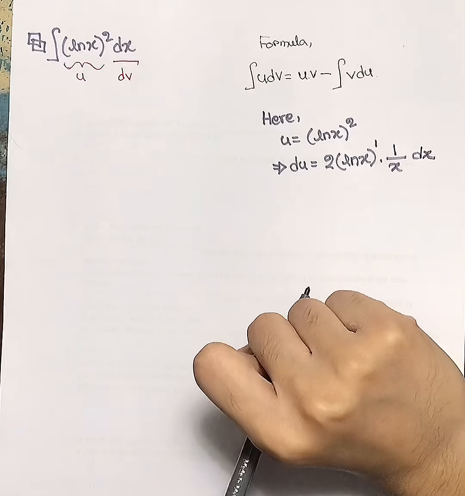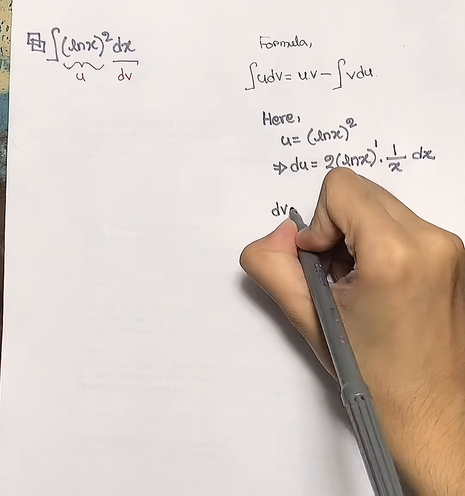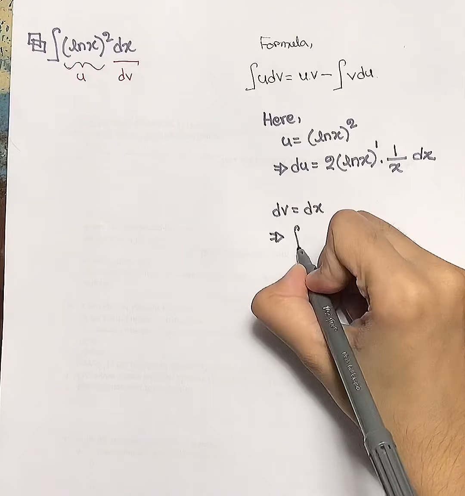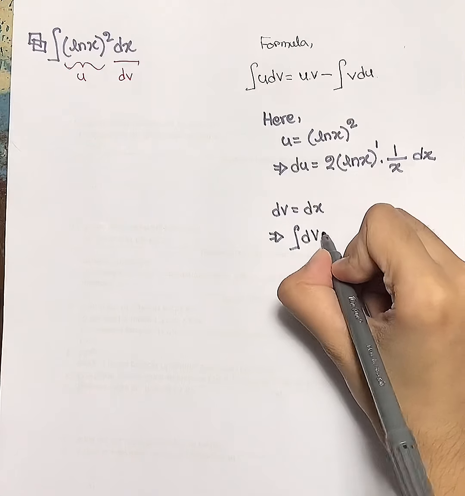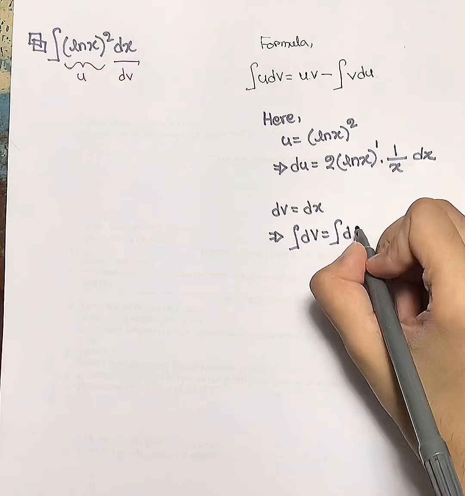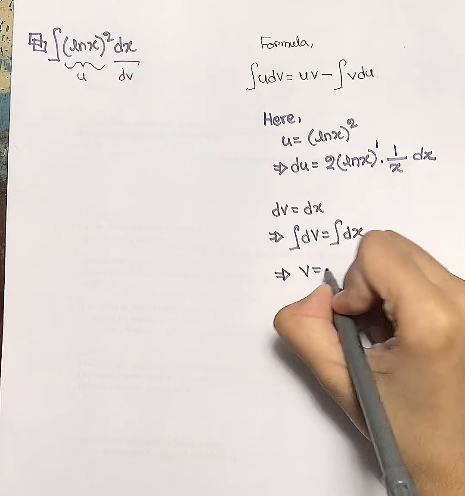So this is my du. Now my dv is equal to dx, and I need to find my v. For that I need to integrate dv. Integration of dv is equal to integration of dx, which gives me v is equal to x.